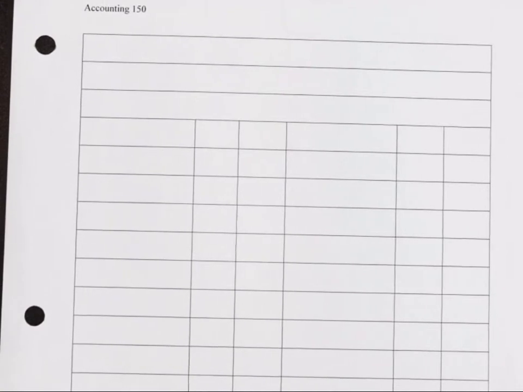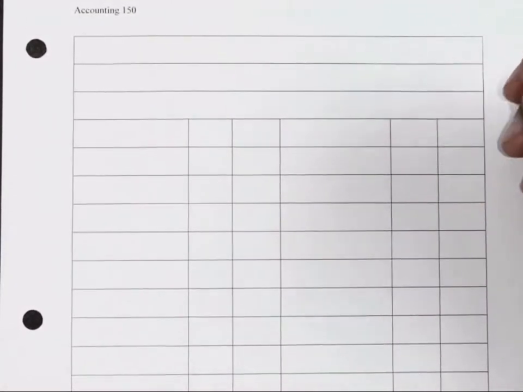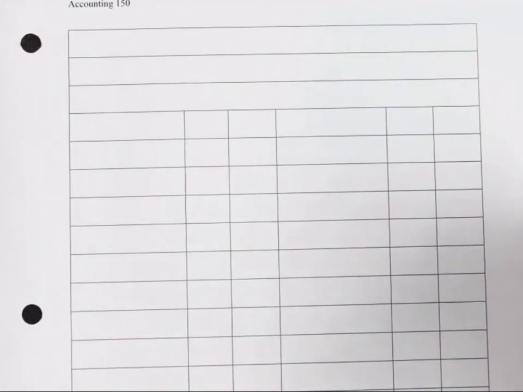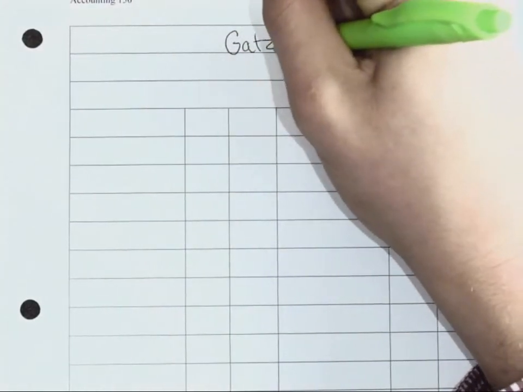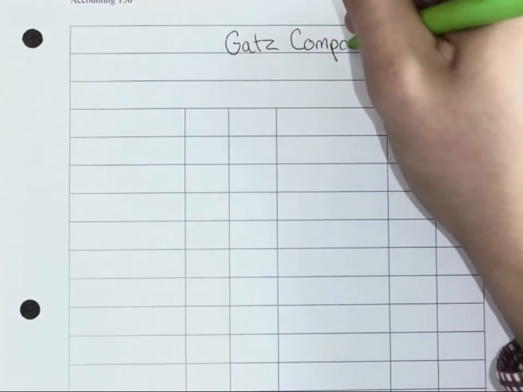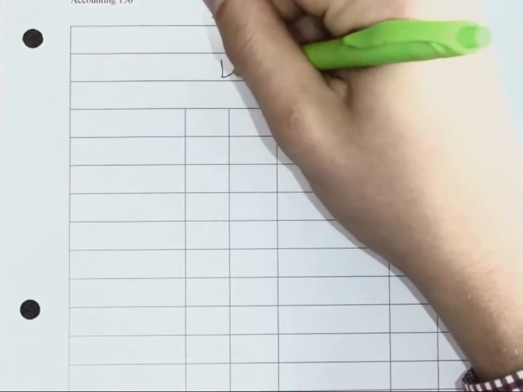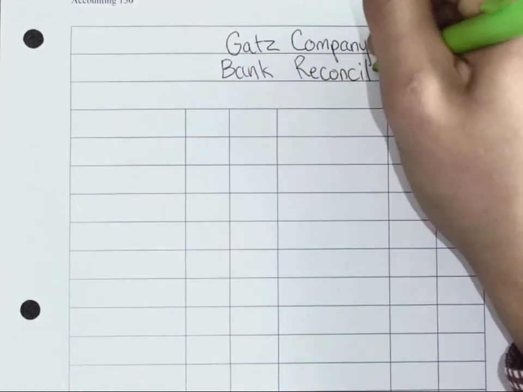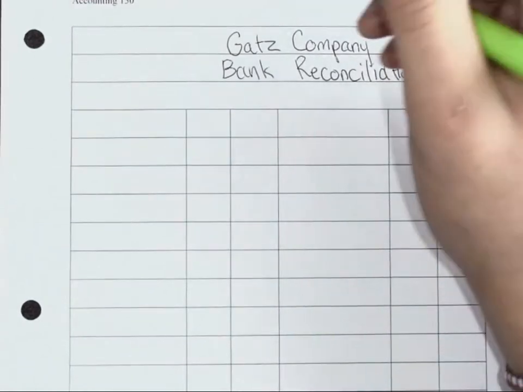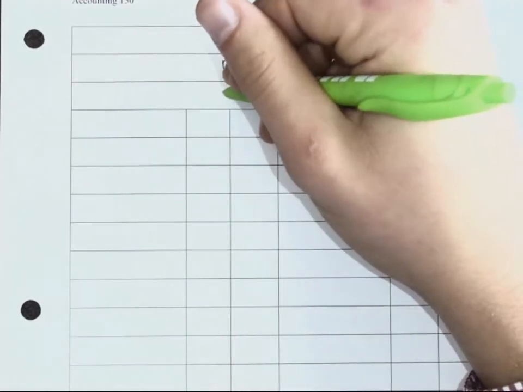So, let's set up our bank reconciliation. For one of the easiest marks you'll ever get, I think on the final there's about 5 of the easiest marks you can get just by ripping through and putting all the titles on all your pages. You're going to get like 5 out of 70. And this is for June 30th.